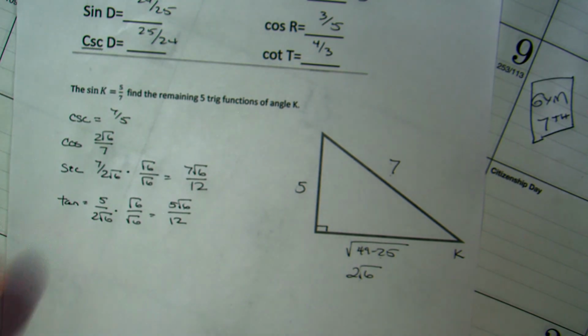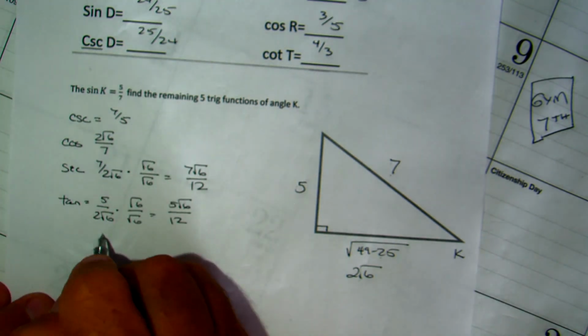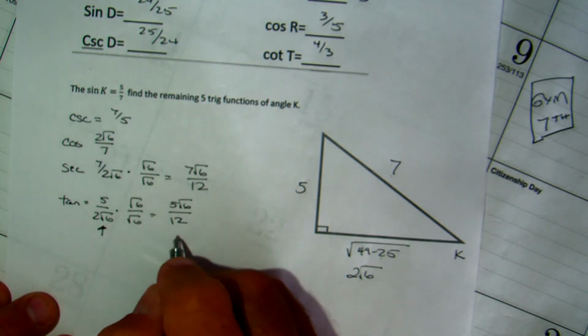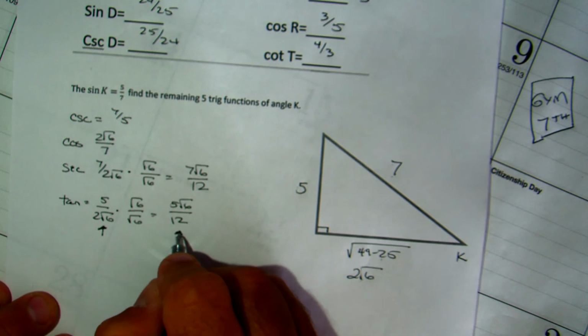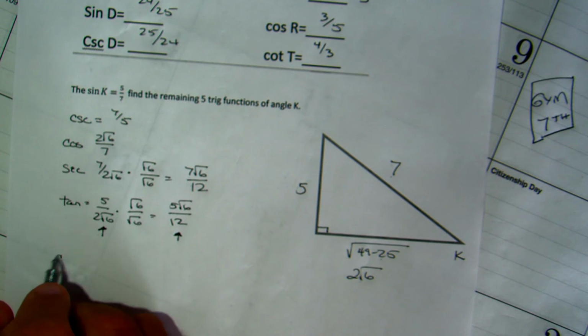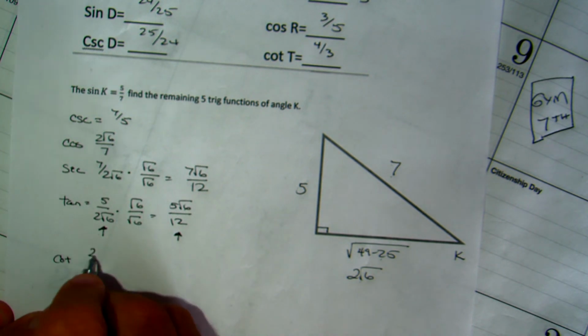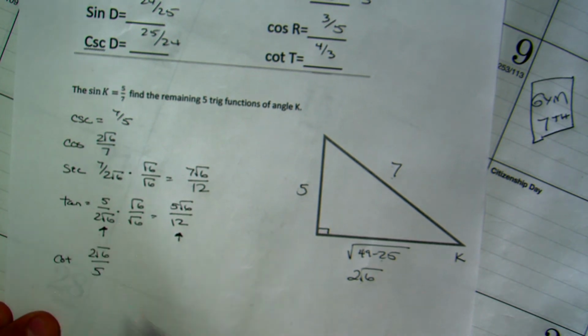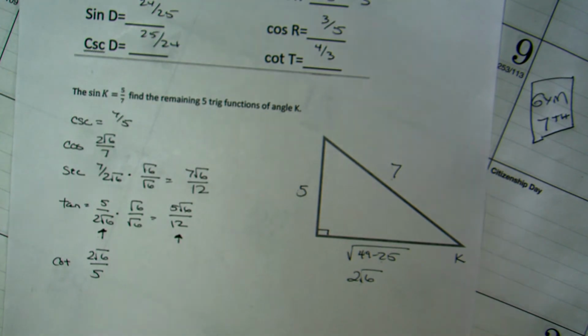All right, and now cotangent is the inverse of that, and this is important. You've got two things to choose from to do the inverse: the pre-rationalized and the post-rationalized. I would do the pre, because watch what happens. If I flip that, cotangent is 2 root 6 over 5, and I don't have to worry about rationalizing. All right, and that covers it.